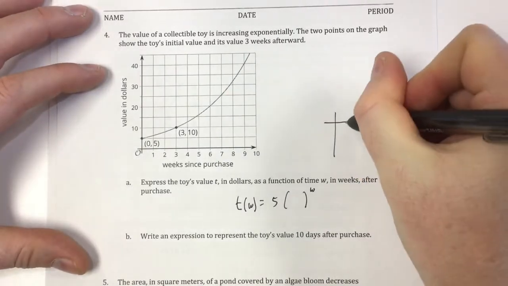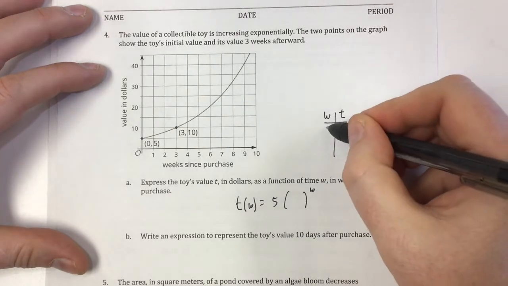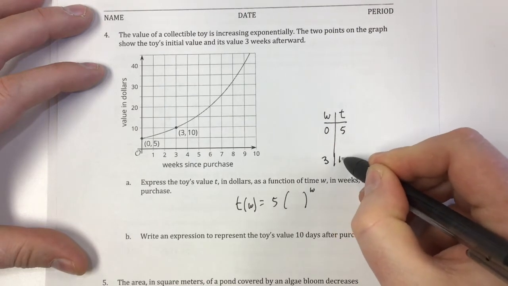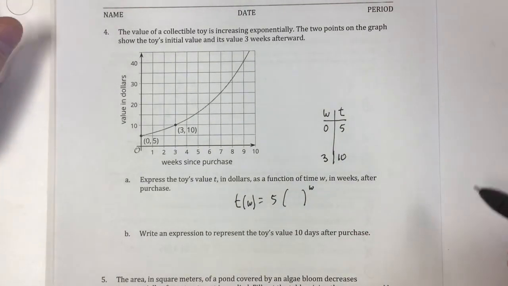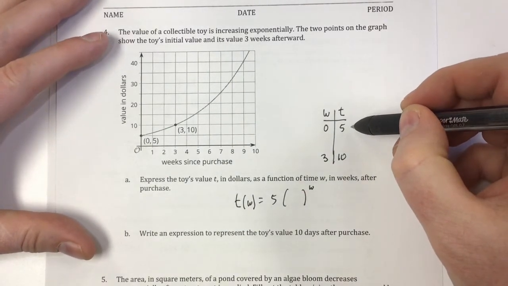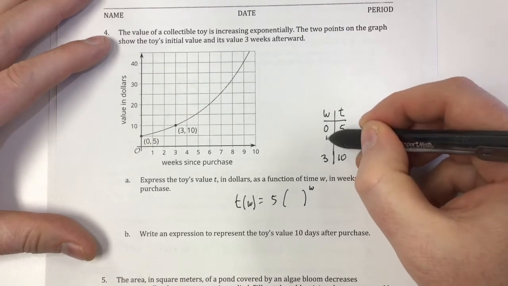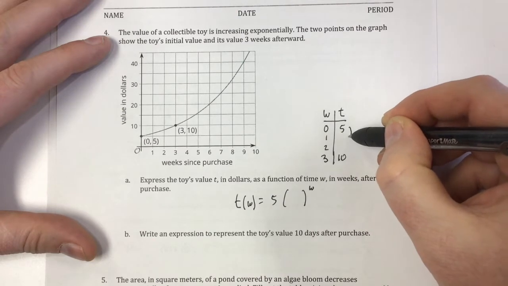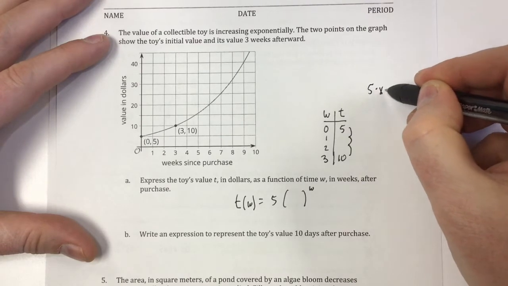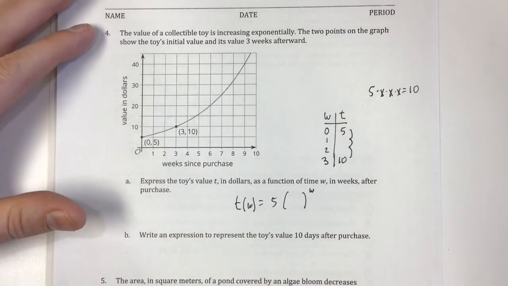What I like to do is make a table, the number of weeks and the toy's value. After 0 weeks, it's worth $5. After 3 weeks, it's worth $10. The way we want to think about this is how many times would I have to apply the growth factor to get from 0 weeks to 3 weeks? Well, I'd have to apply it 1, 2, 3 times. So really, I'm going to start with 5, and I'm going to apply the growth factor 3 times, and I get the answer of 10.